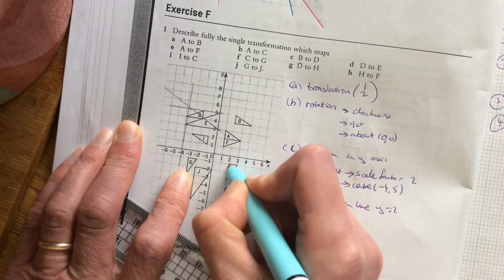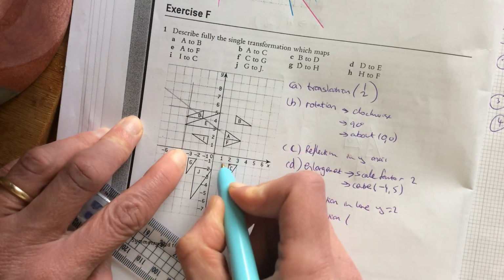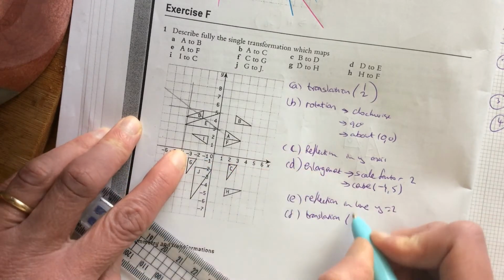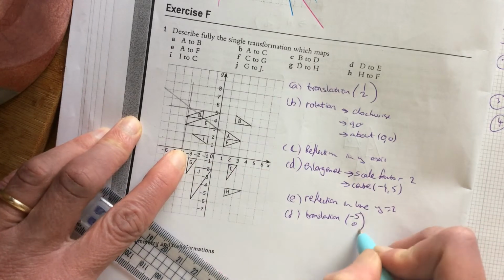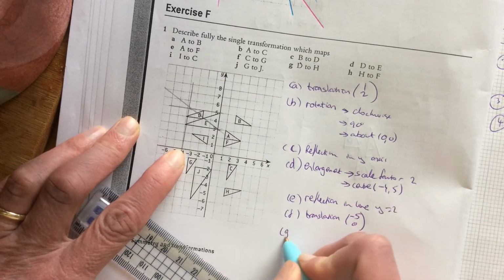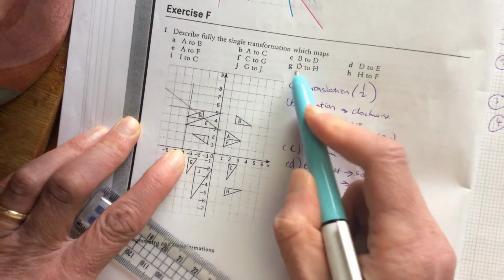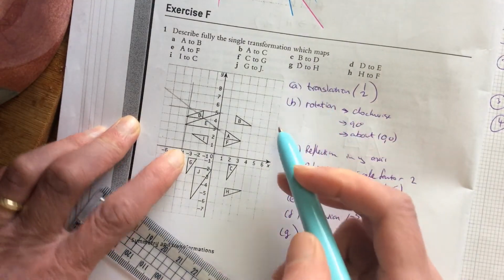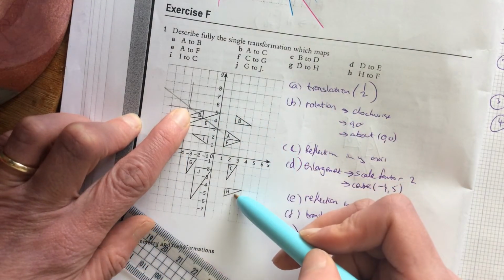Just take a point here. How many times has it gone back? 1, 2, 3, 4, 5. So it's gone back 5 and it hasn't gone up or down. G is D to H. Now where's D and H?